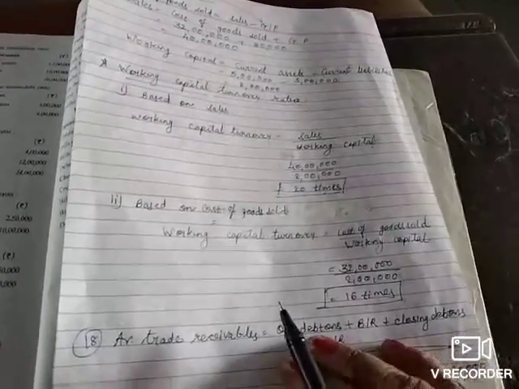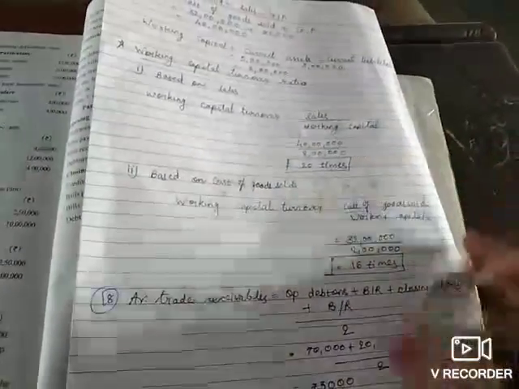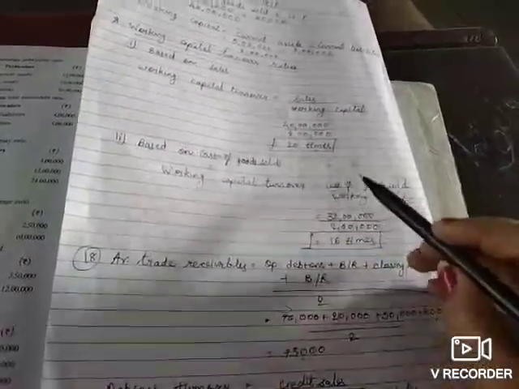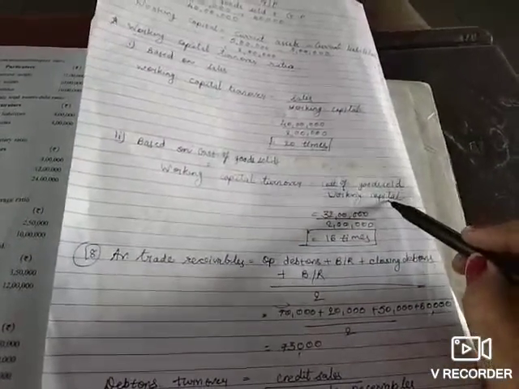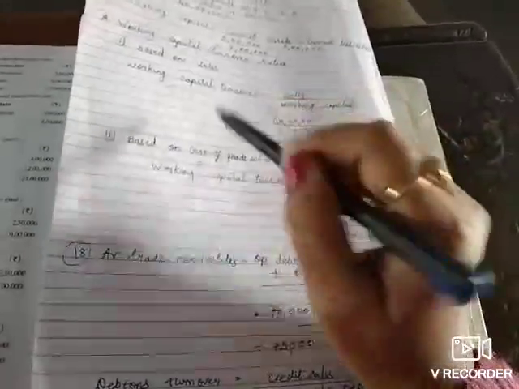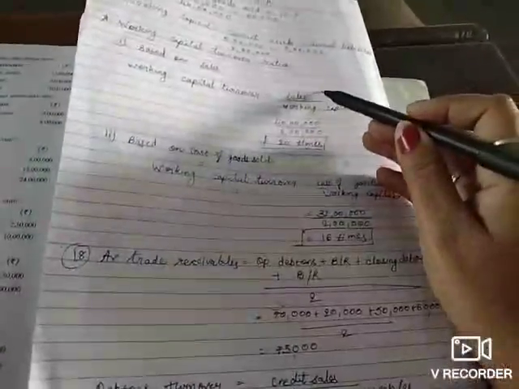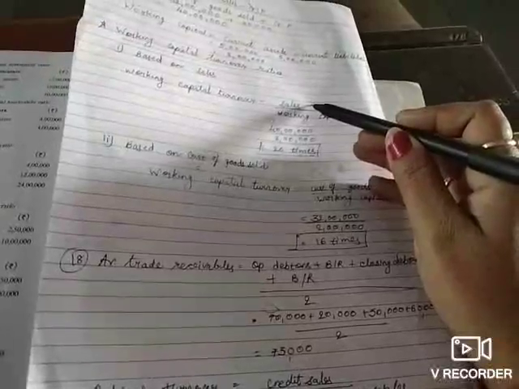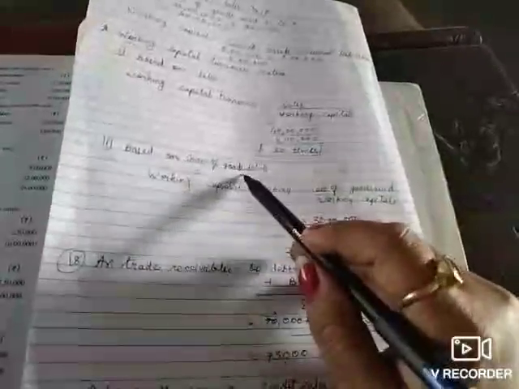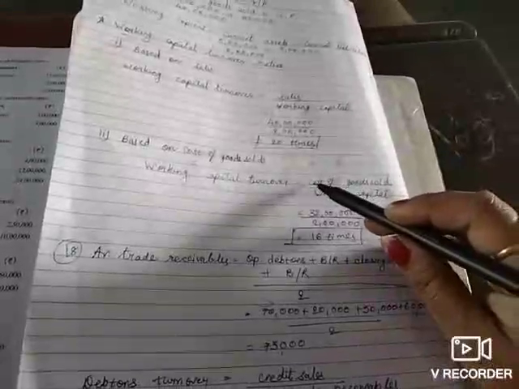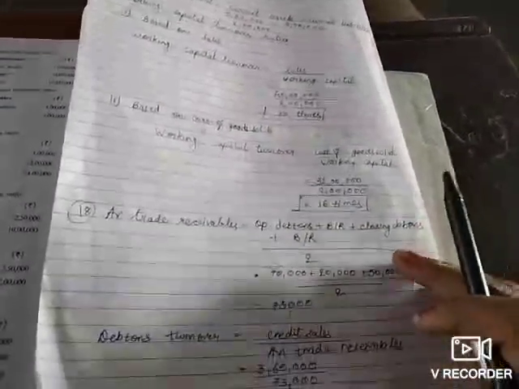Turnover is always measured in times, so this is working capital turnover, so we apply "times" with the answer. Then based on cost of goods sold, the working capital turnover is equal to cost of goods sold upon working capital. Now see, how to remember this? Here "based on sales" is given, so in the numerator we write down sales, and here "based on cost of goods sold" is given to find out, so in the numerator we write down cost of goods sold.